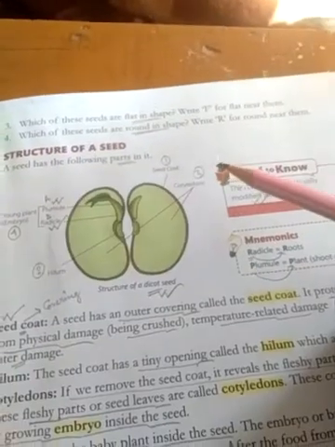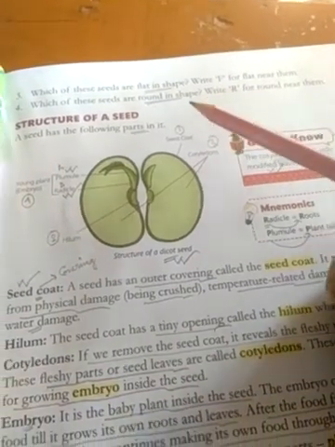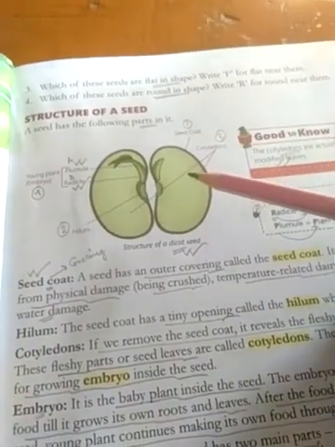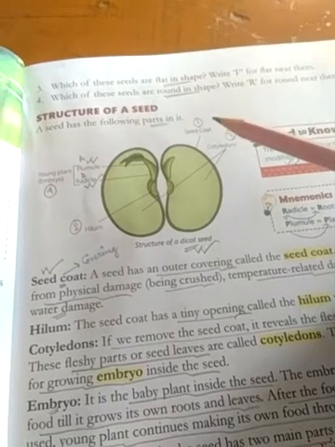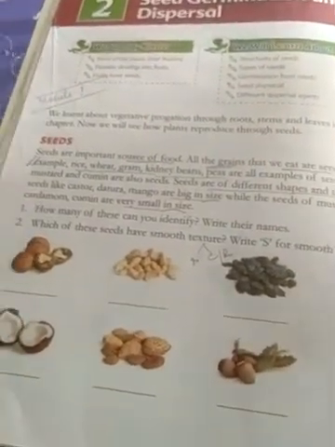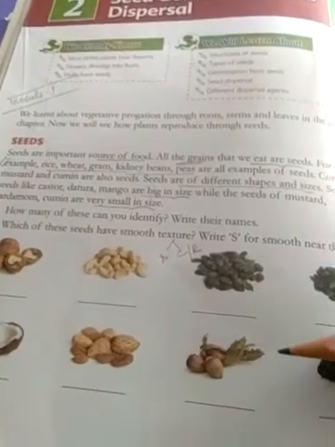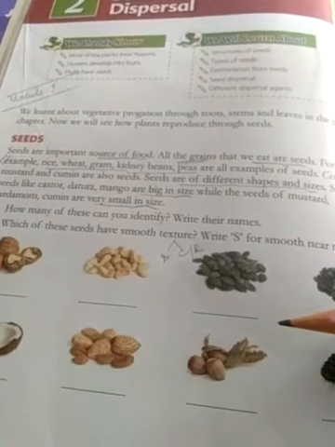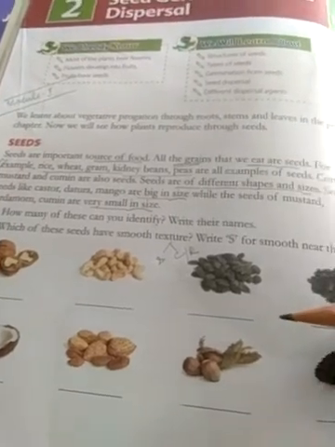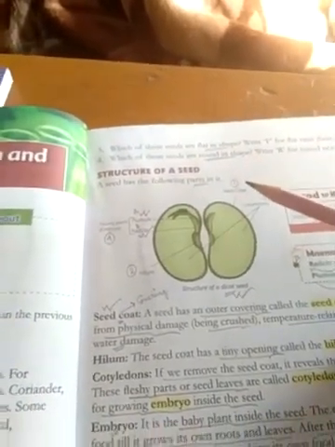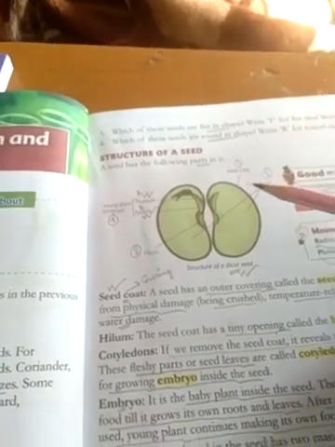For question number 3, regarding the flat shape of the seeds, and which are round in shape. These are the questions you can easily answer. First, we have to identify the name. Second, we have to identify the texture, that means the smoothness or the roughness of the seeds, considering this diagram. Third, which seed is flat in shape, or which seed is round in shape.